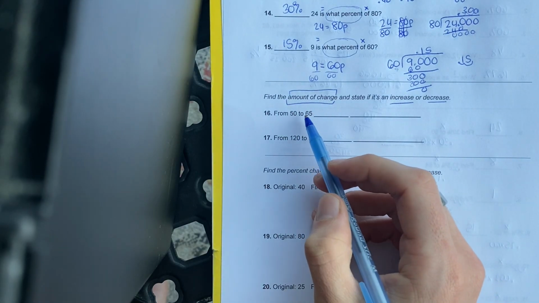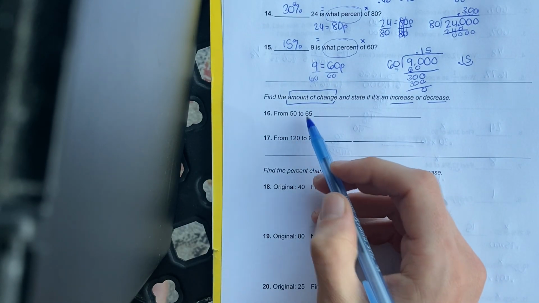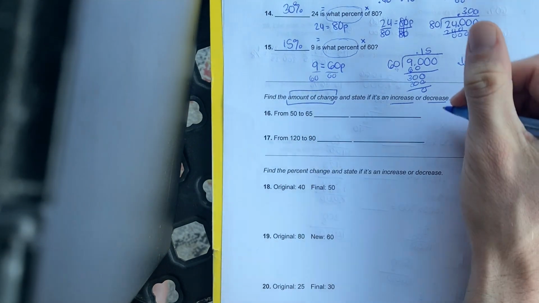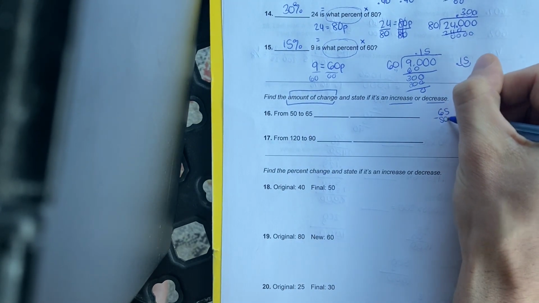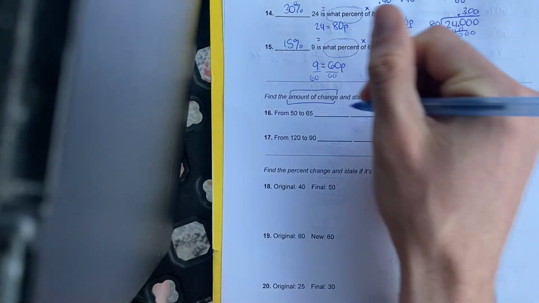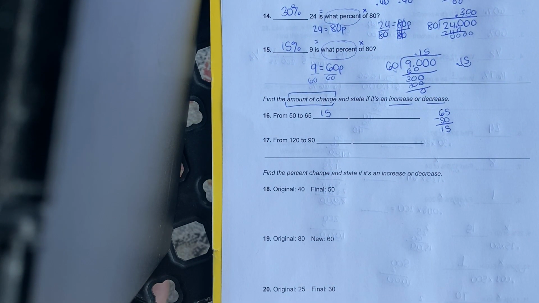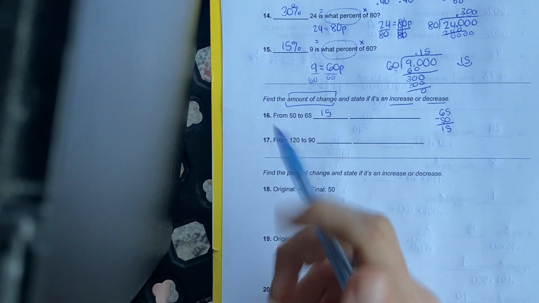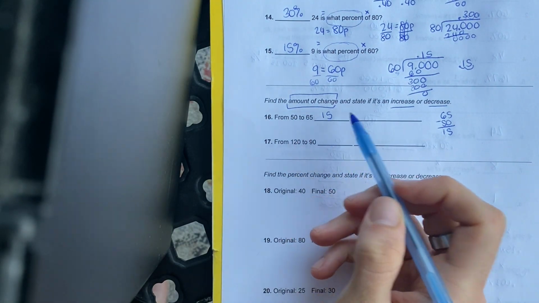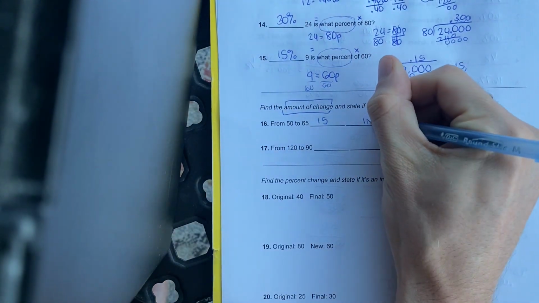So to find the amount of change, you just need to figure out how do we get from 50 to 65? Well, easy way to do that, 65 minus 50. You see, it's 15. All right, that's the amount of change. And then if it's increase or decrease, you're asking yourself, to get from 50 to 65, am I going up, increasing, or am I going down? Well, 50 going up to 65, we're counting up, so that would be an increase.